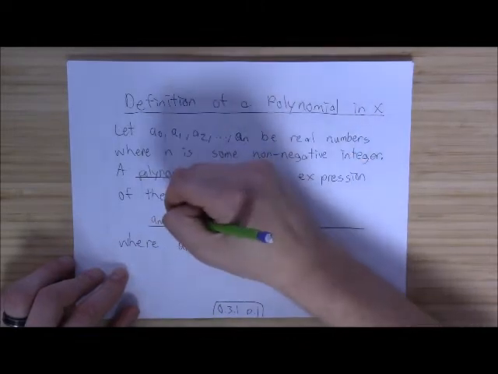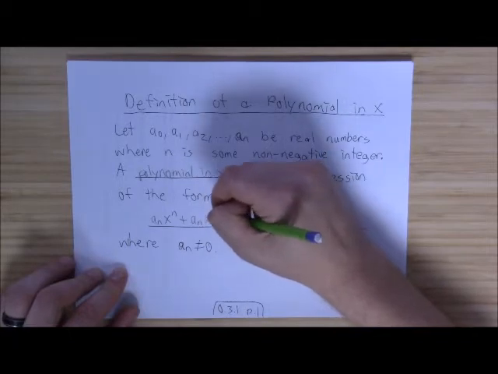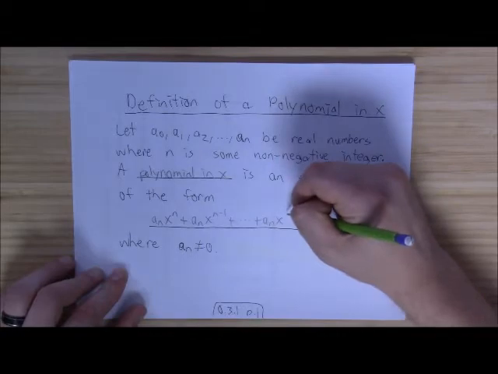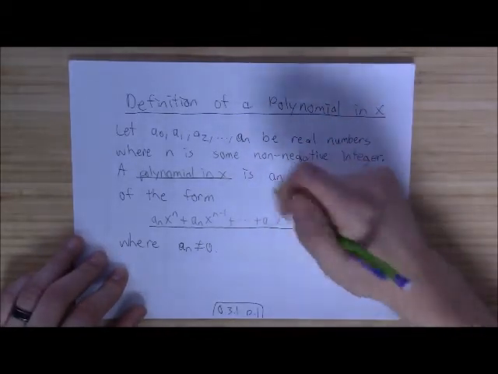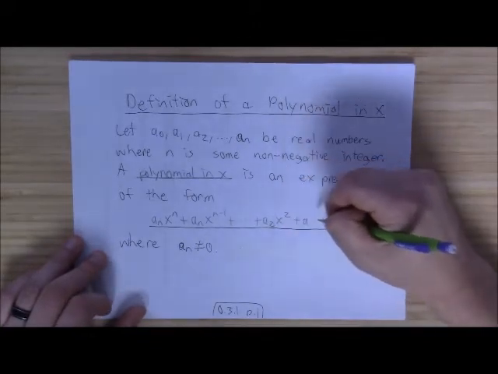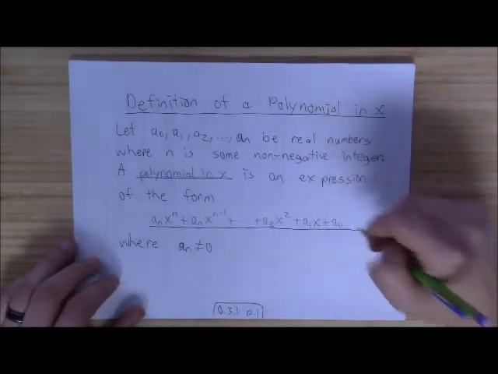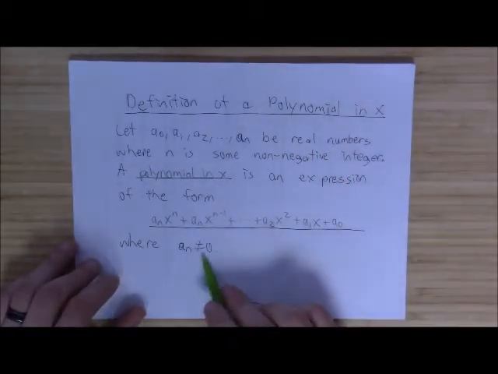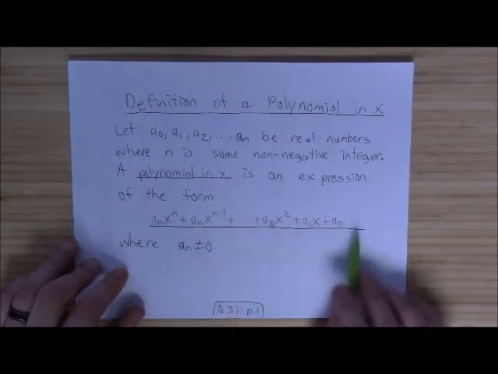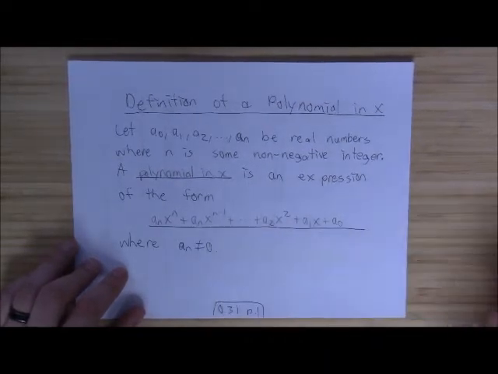An x to the n, and then we're going to keep dropping down powers until we count down all the way down to a 0th power, okay? And here we need an, this constant, to not be 0. Any of the others could be though, okay? So these could all be 0 for all we know, okay? Or any one of them could be.